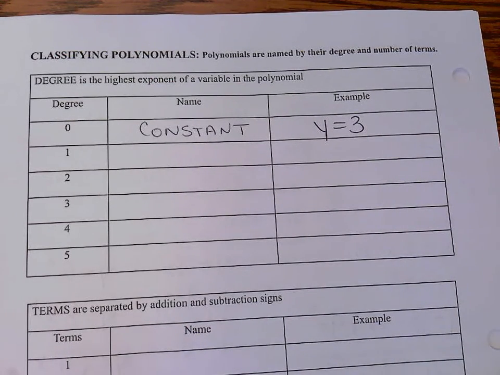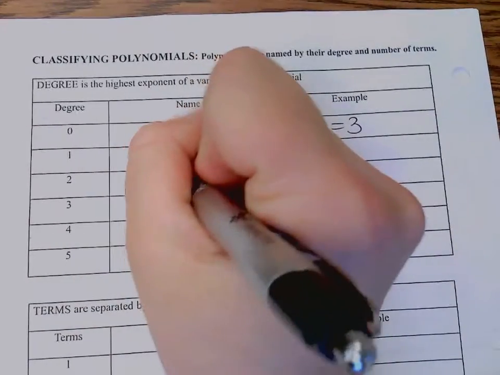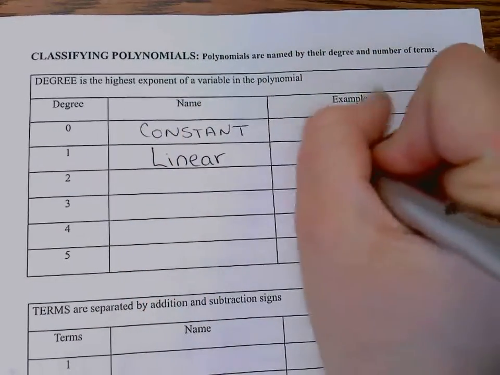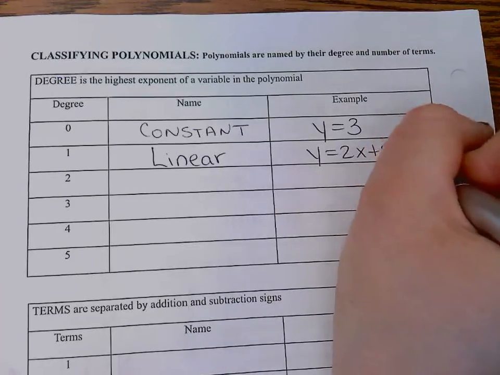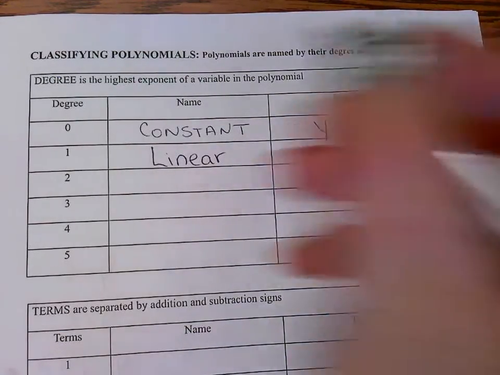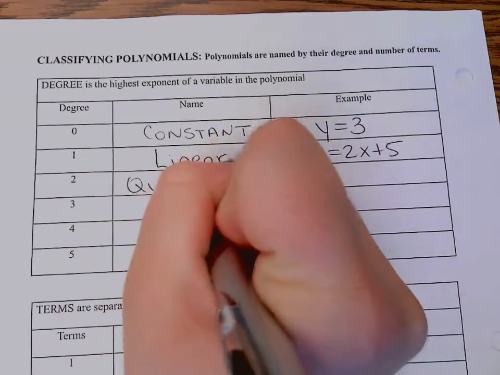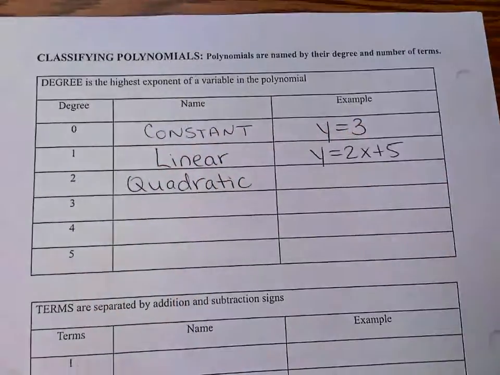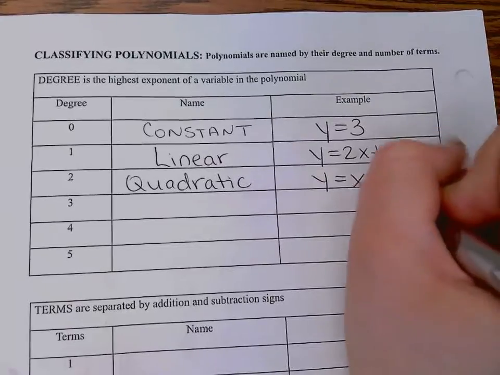No matter what I plug in for x, I always get 3. Degree of 1, that we call a linear function, like y equals 2x plus 5, something like that, linear. And we just spent kind of 2 units on quadratic. So that should just be, hey, yeah, I know what this is. Let's say y equals x squared.